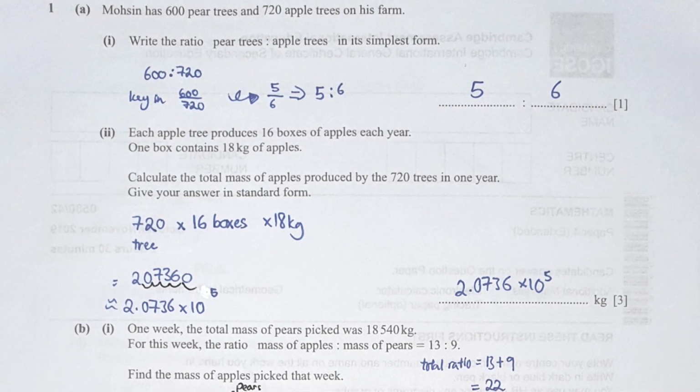First question here, write down the ratio of pear tree to apple tree in the simplest form. So key in 600 divided by 720, then you will get 5 to 6 respectively.